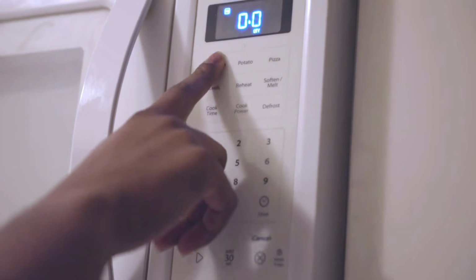Boring, yet life-changing. Like when they introduced those Add 1 minute buttons on microwaves. Open up a new Descript project and give it a try.